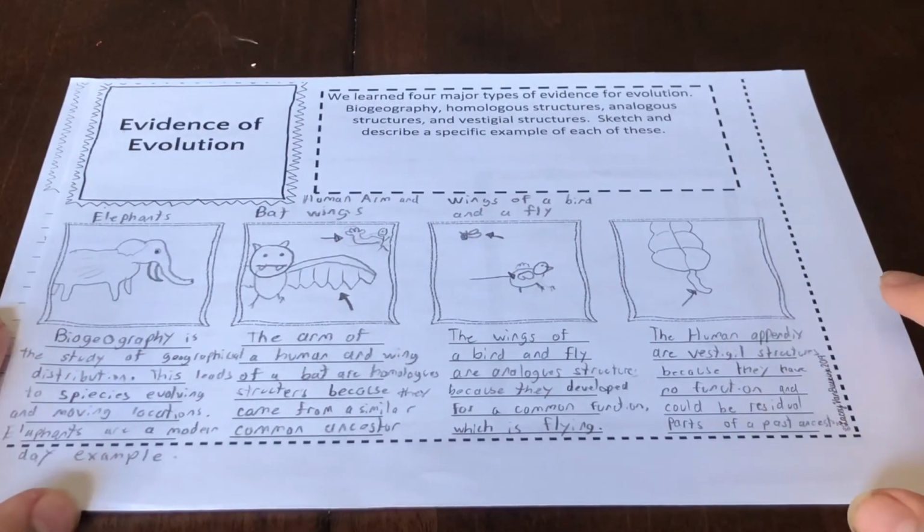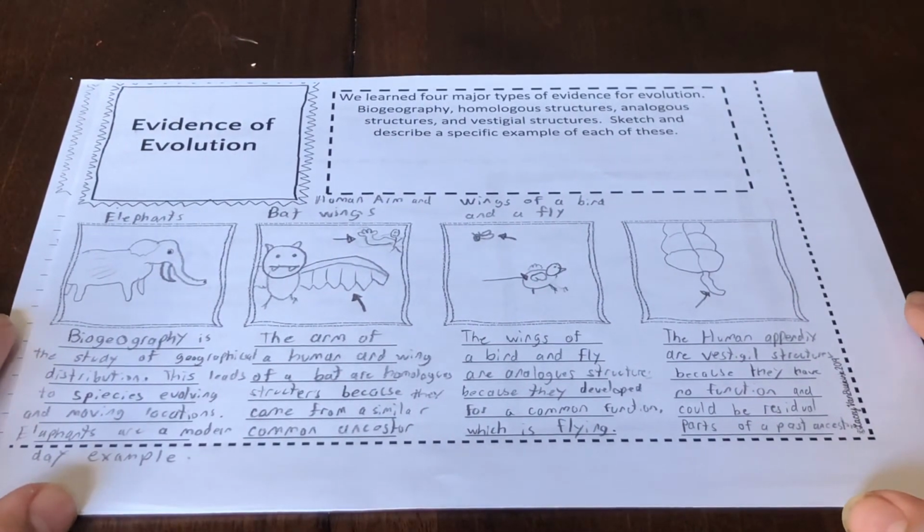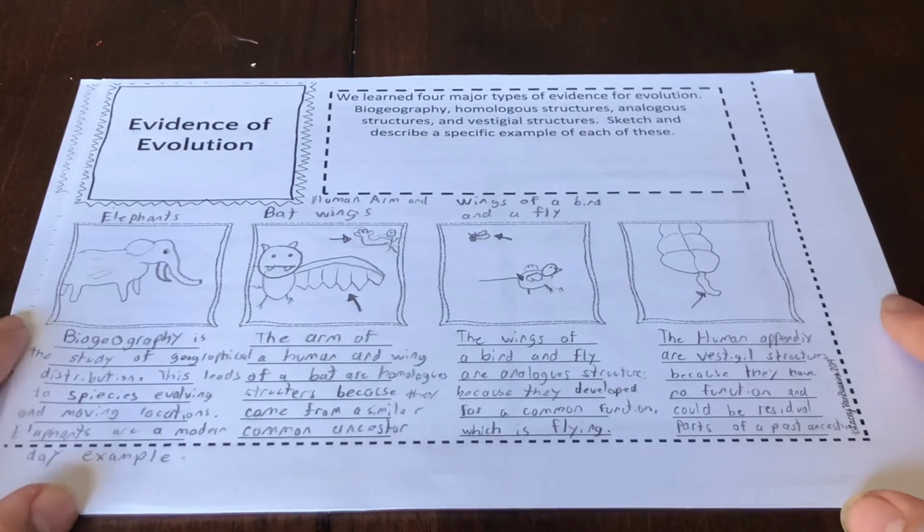Biogeography is the study of geographical distribution. This leads to species evolving in different locations. Elephants are a modern-day example.